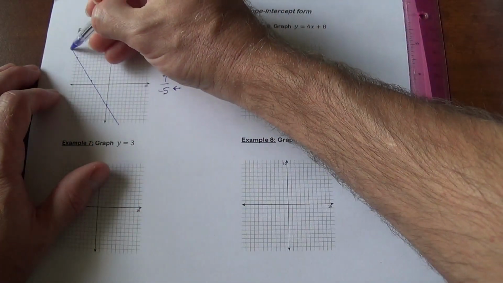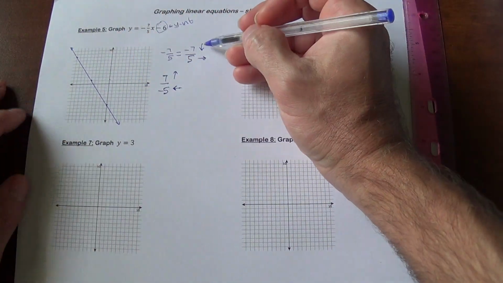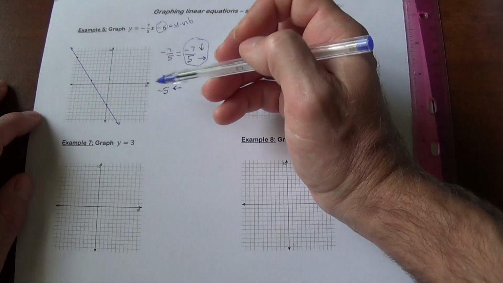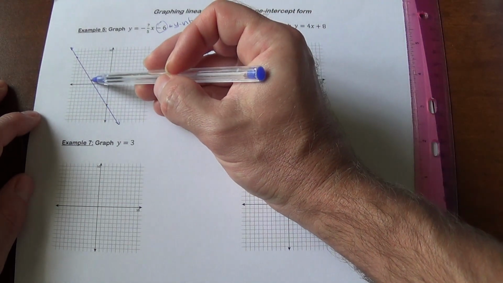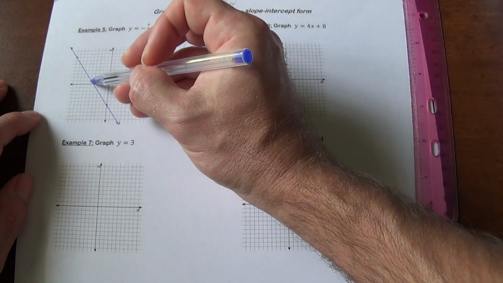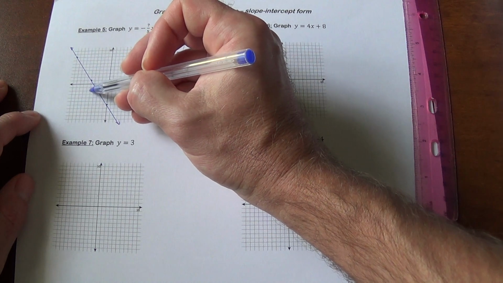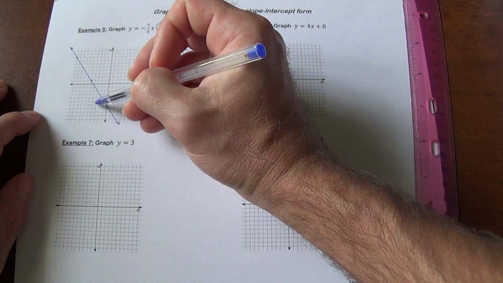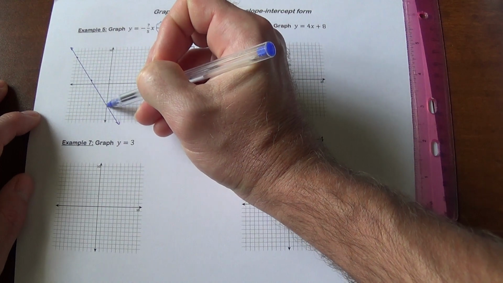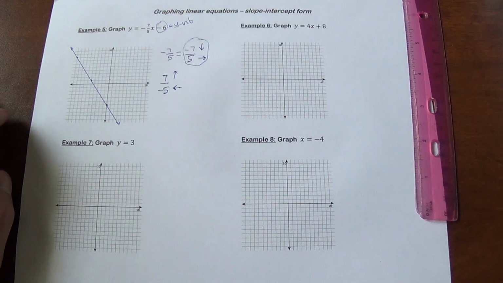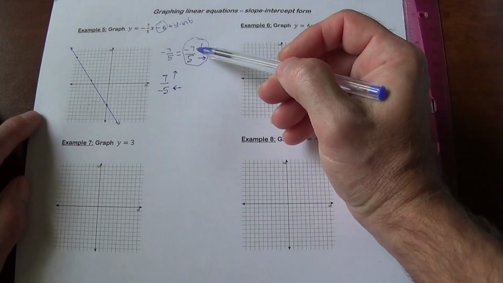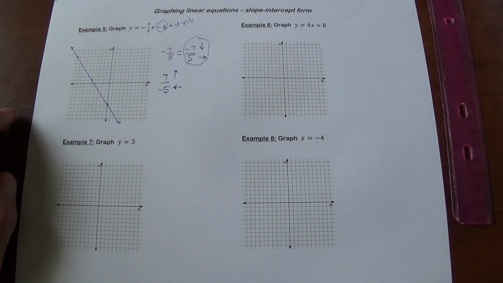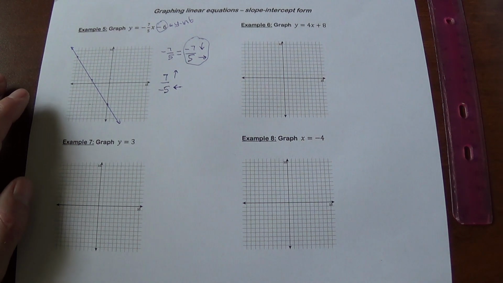But I do want to point out one thing with regards to what about this? Well, if you go to another point like this one, I can actually go down 7 units, 1, 2, 3, 4, 5, 6, 7, and then go 5 units to the right as we suggested, and it's going to put me at one of the other points. So there's nothing wrong with this. We were just concerned with the boundaries of our grid.